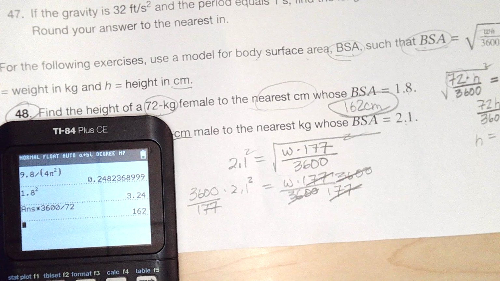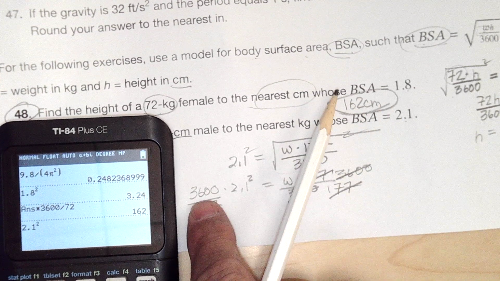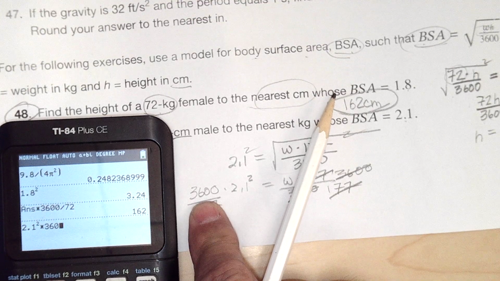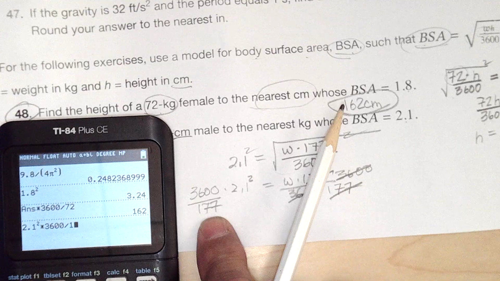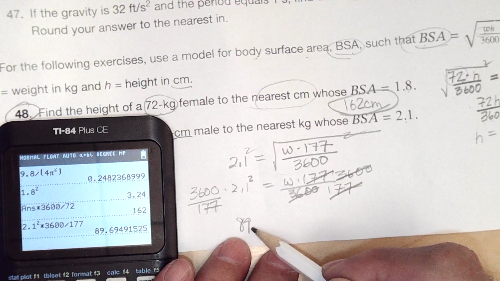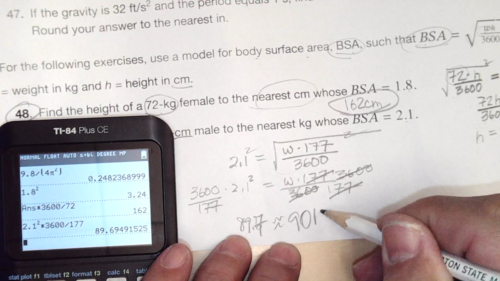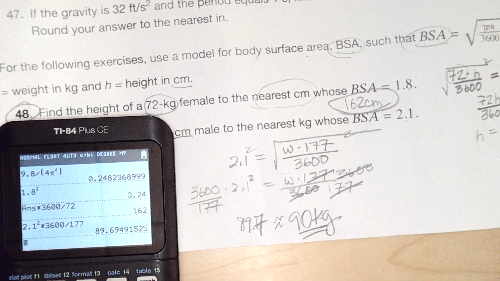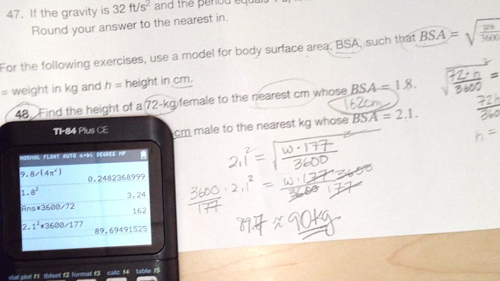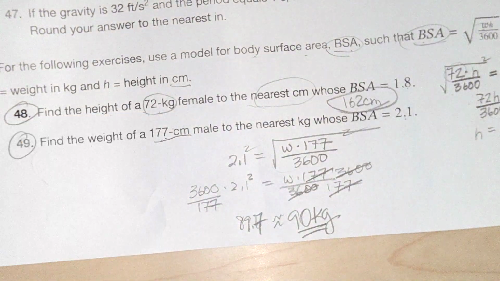And we'll get 2.1 squared times 3,600 divided by 177 and get 89.6 or 0.7, which is approximately 90 kilograms. Okay, that's about 190 pounds. All right, that finishes 2.6.